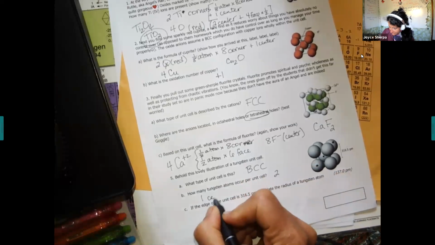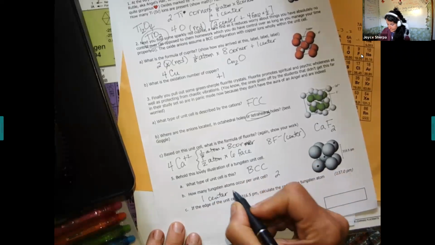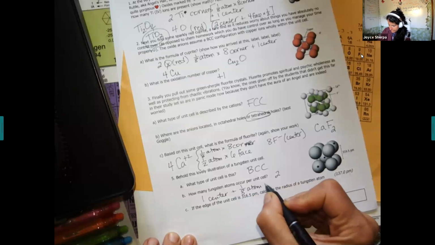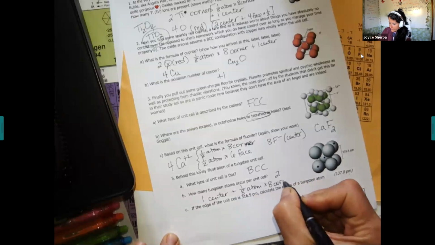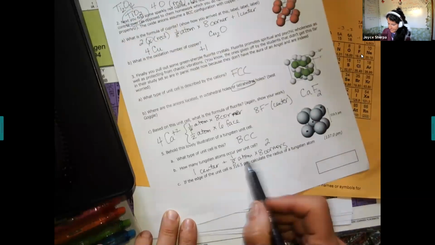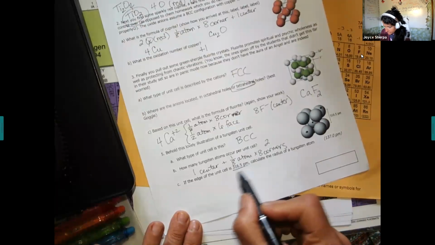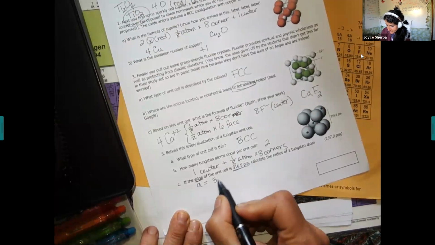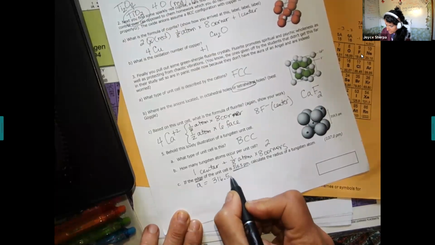And there would be 2. So there's 1 in the center and then the corners. So 1/8 of an atom times the 8 corners. I will say, show me the work for that, but for the back page and the worksheet, you don't have to show this kind of stuff. So if the edge is 316, so the edge means A, what I was calling A, is 316.5 picometers.